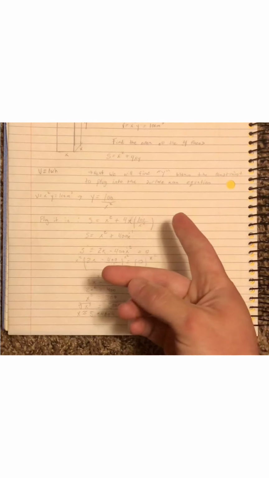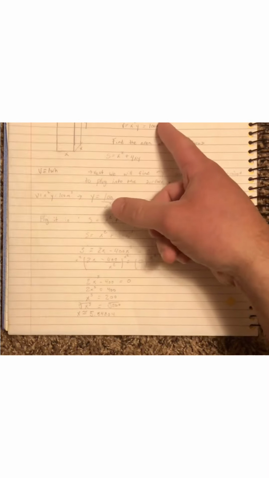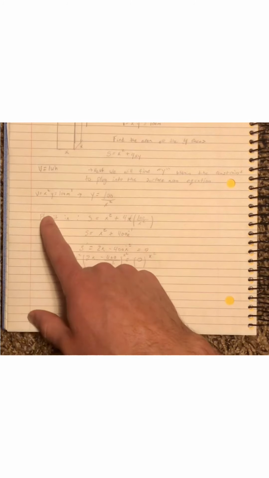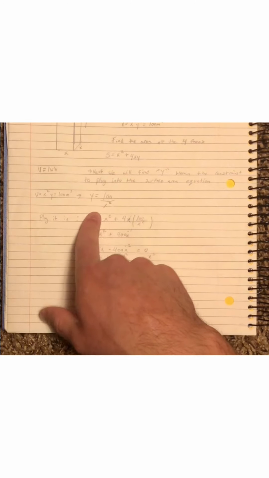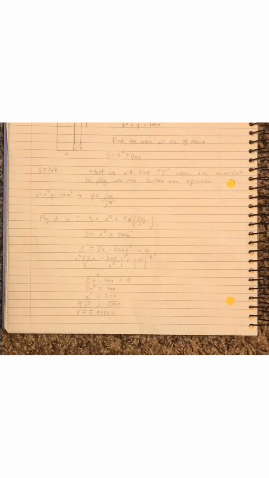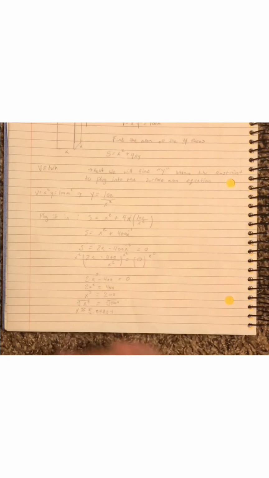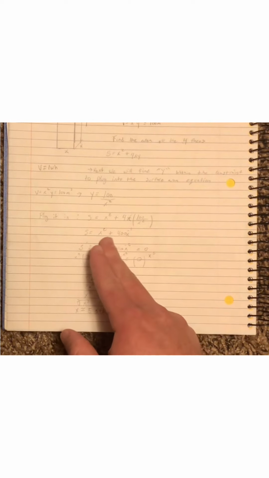Next, we'll want to find y within the constraint and then plug it into the surface area equation. Here's the constraint. To find y, we just divide each side by x squared, and then you get y equals 100 over x squared. When we plug that into the surface area equation, you get x squared plus 4x times 100 over x squared. After some simplifying, you'd get x squared plus 400x raised to negative 1.